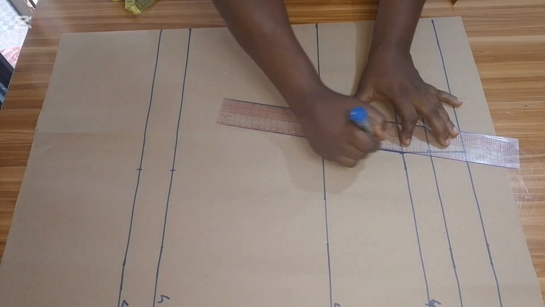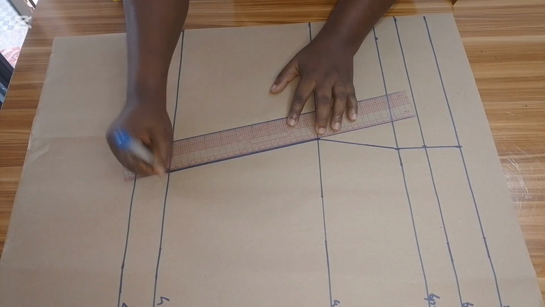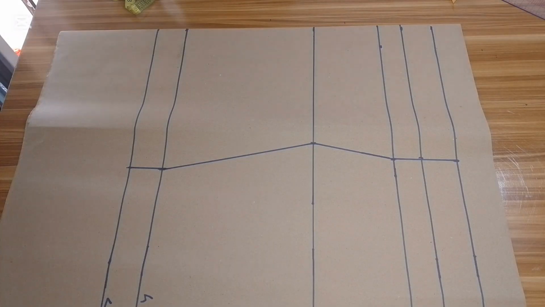Please ensure that you connect with a straight line just like I'm doing. If you want to get the pattern right, connect with a straight line. Later on, we'll add other measurements as we go on in the tutorial.